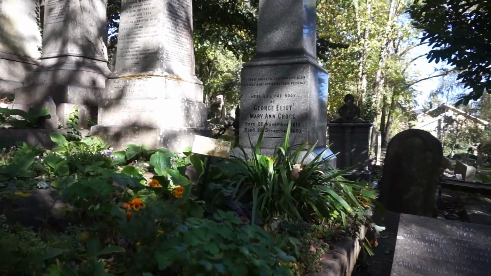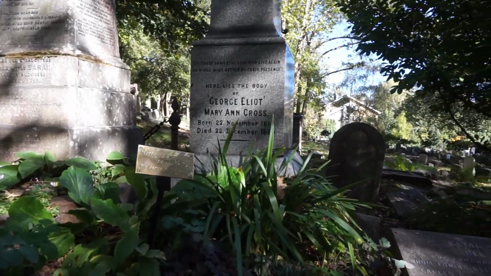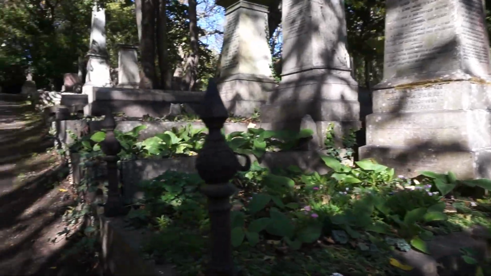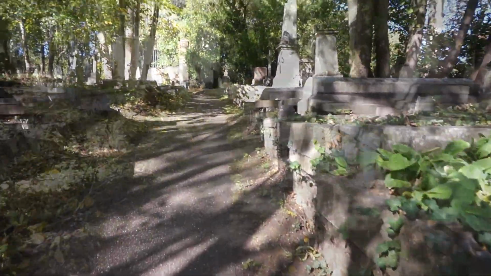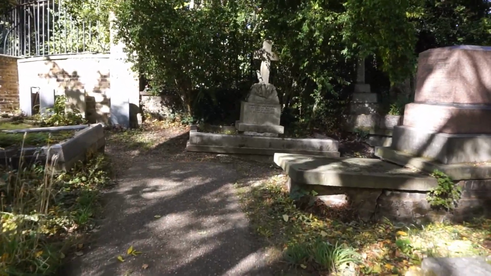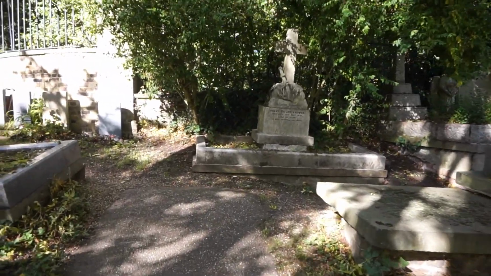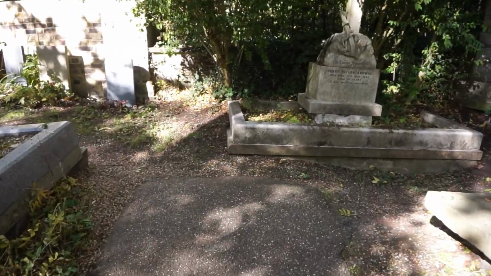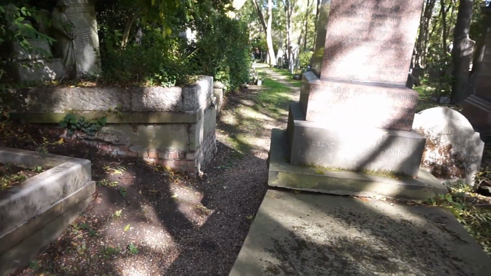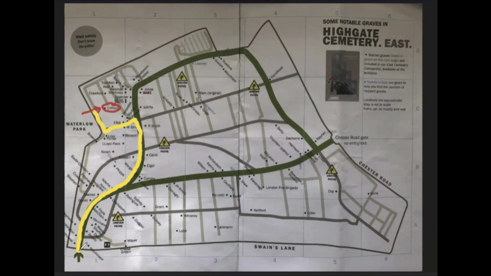Along this segment, we pass the grave of writer George Eliot. We continue to the end of this path, which is actually the northern border of the cemetery. In front of you, there will be a wall or a fence. Turn right and walk along this northern boundary. About halfway along this segment of the path, we'll walk past the back of Clifford's grave.